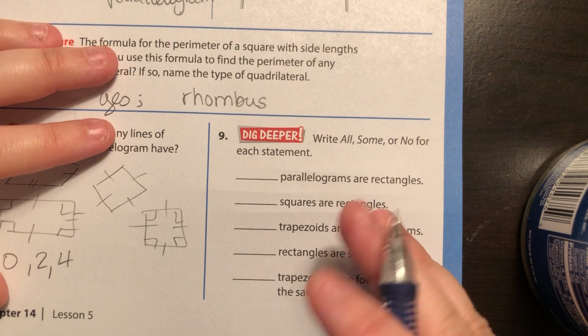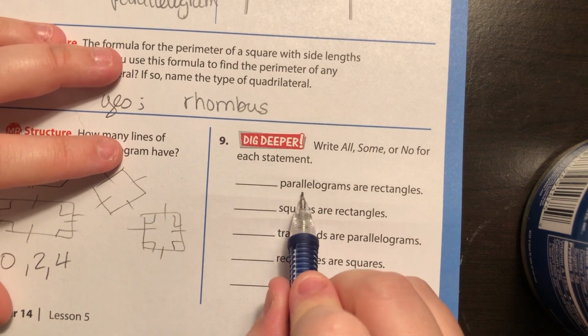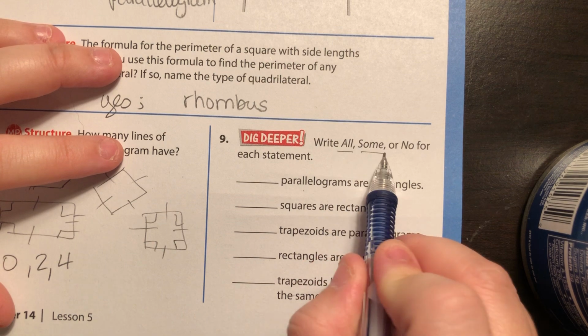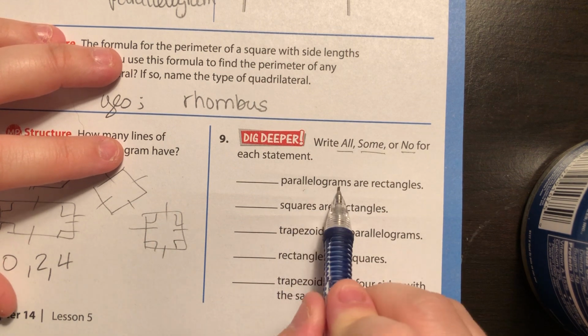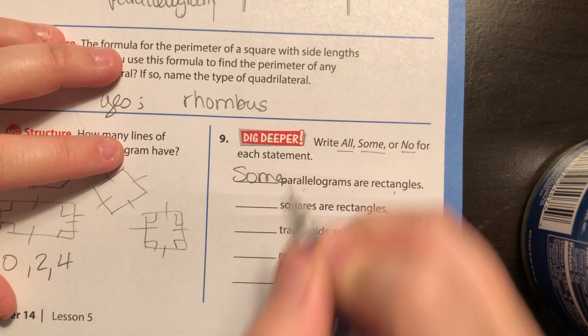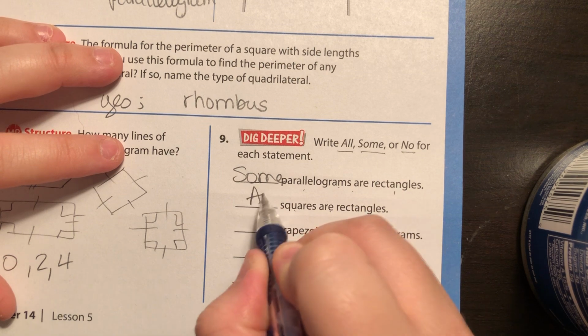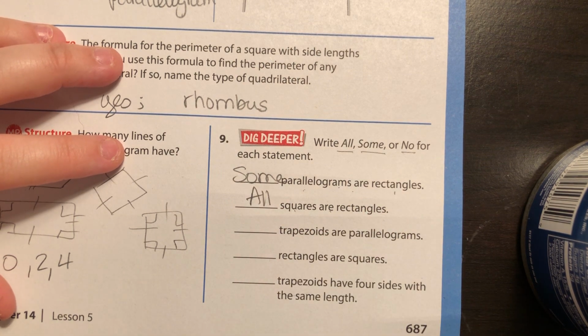Now, these are very important because this is actually going to help us with the whole some have more than one name, some doesn't apply. So let's do this together. So either all, some, or no. Blank parallelograms are rectangles. Some parallelograms are rectangles. Squares are rectangles. Yes, all squares are also rectangles.